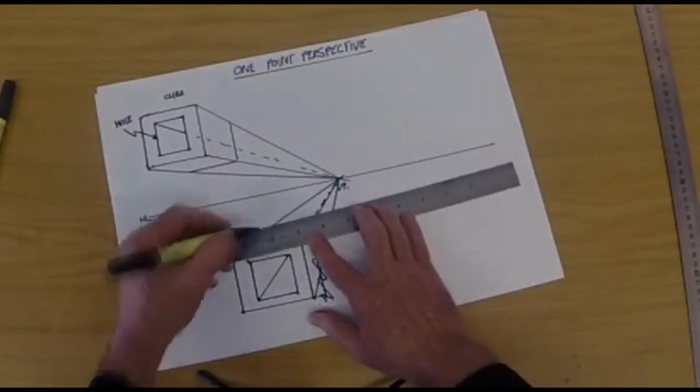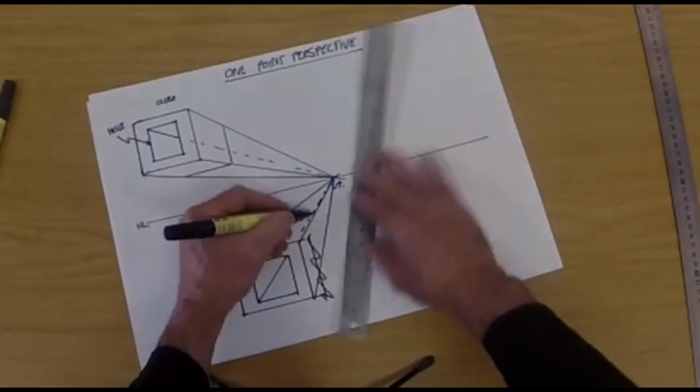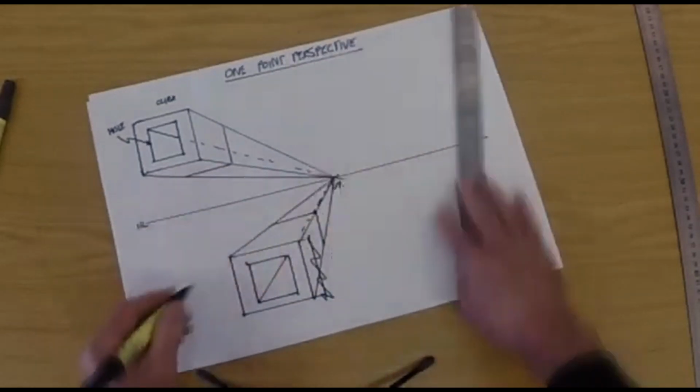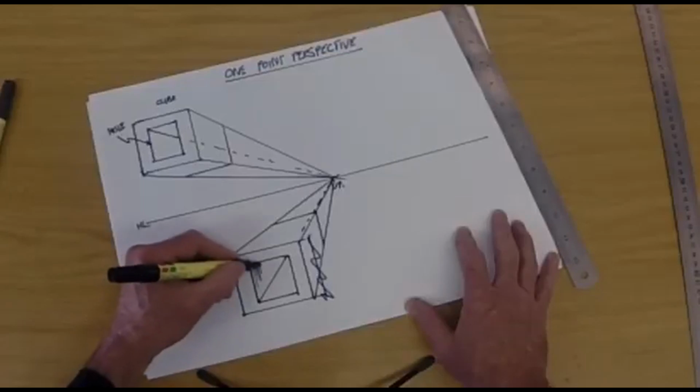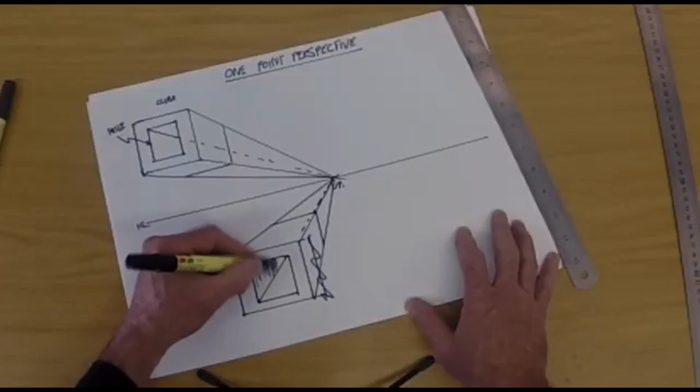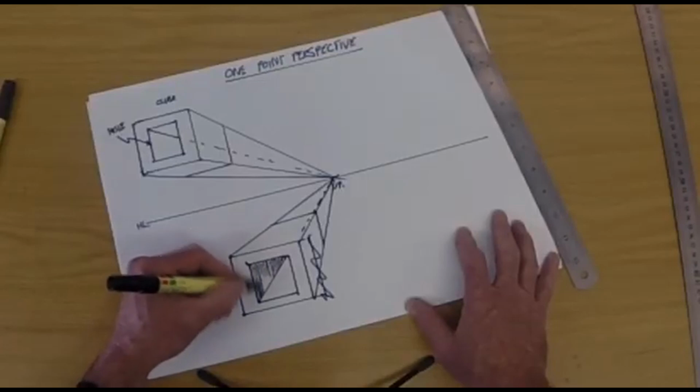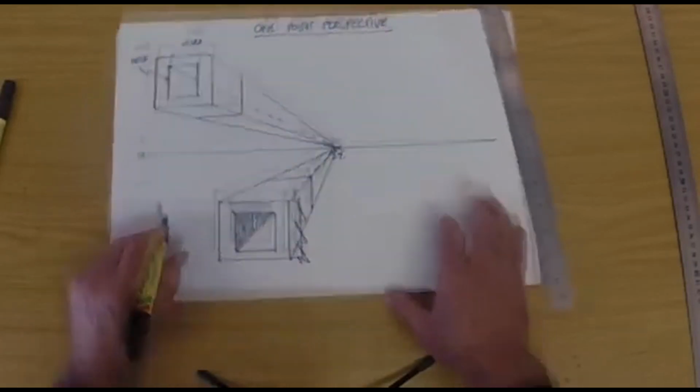and there I now need to shorten it, and notice the depth is a bit shorter than the breadth and height of the cube because it's going back in space. And now I'm adding some shadows to the cube.